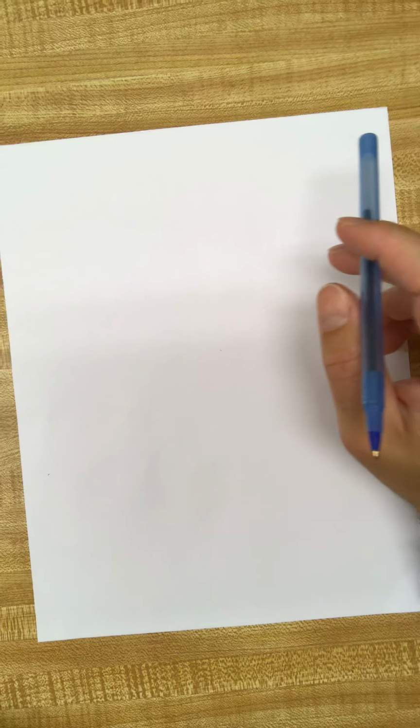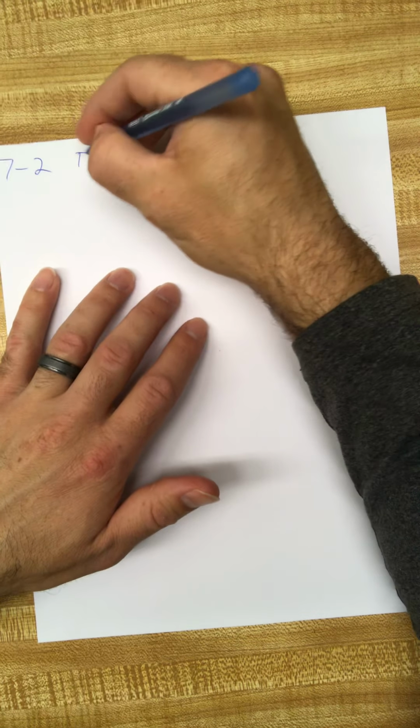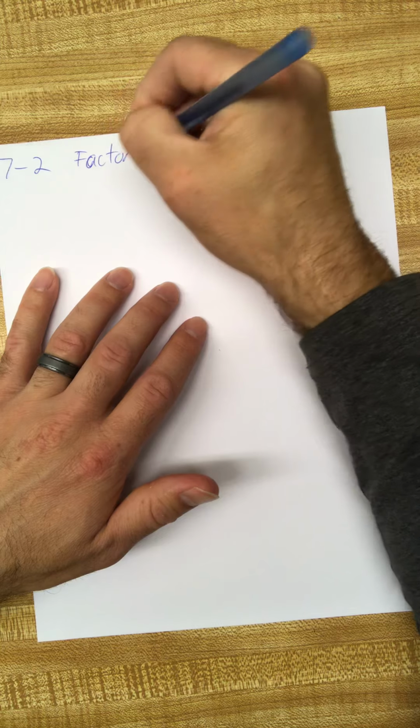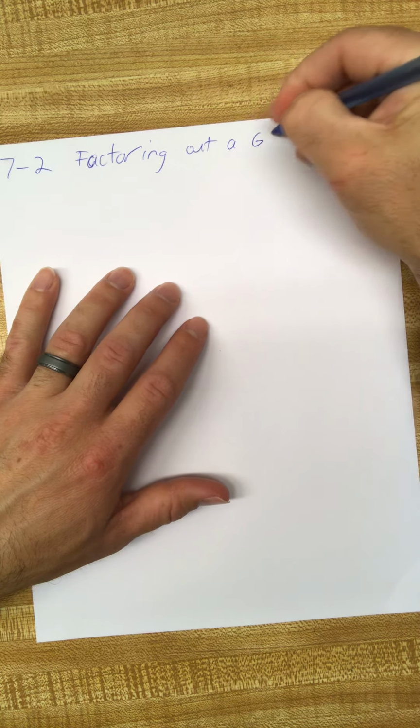All right, so today we're still going to be working on factoring by a GCF, but we're going to be factoring a GCF out of a polynomial. Okay, so we're just going to call this factoring out a GCF.